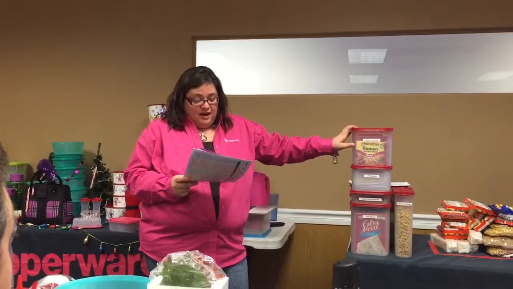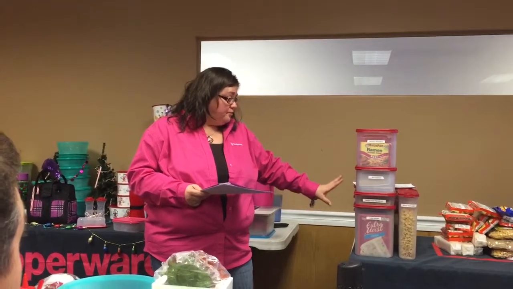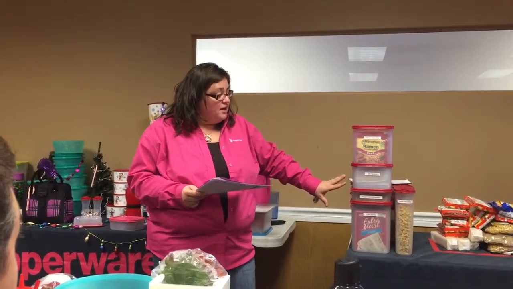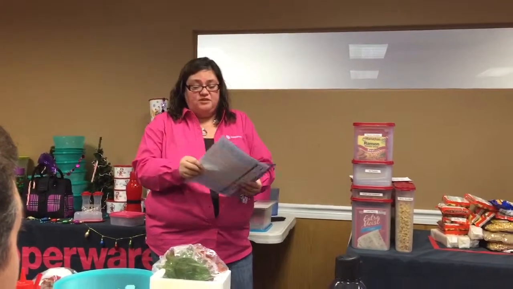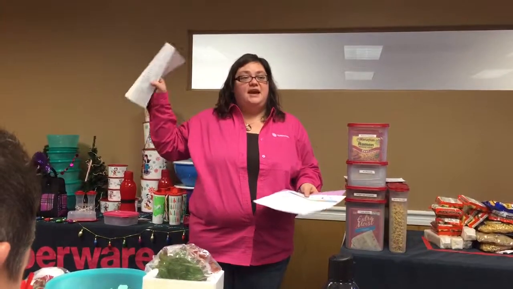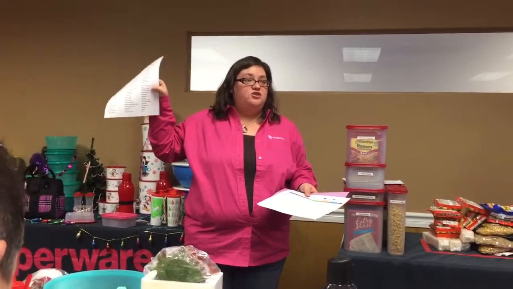And then at the end, you can give them more ideas. And the sheet that Sherry just passed out to you is another way you can get them to get ideas of what they could put in a modular mate.